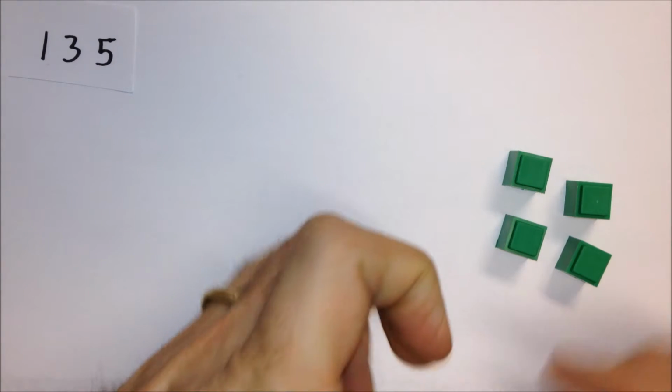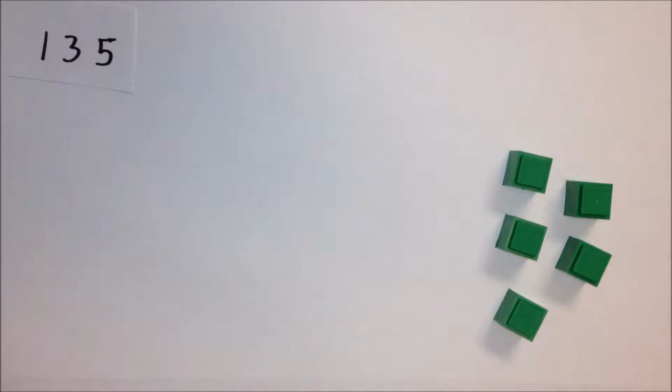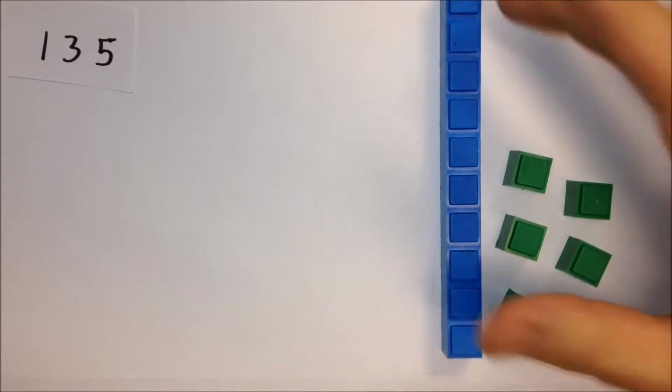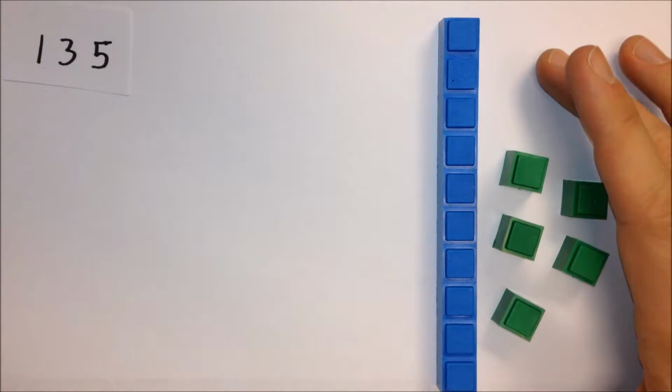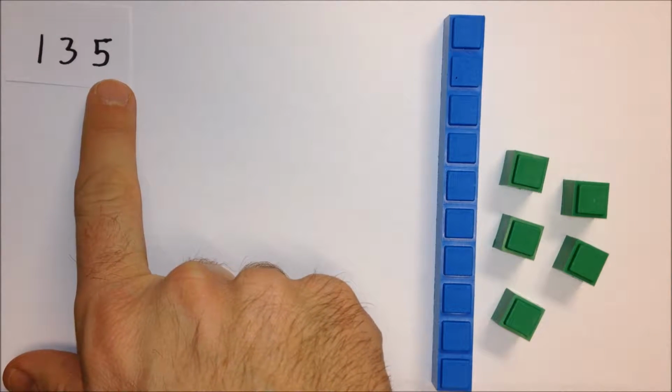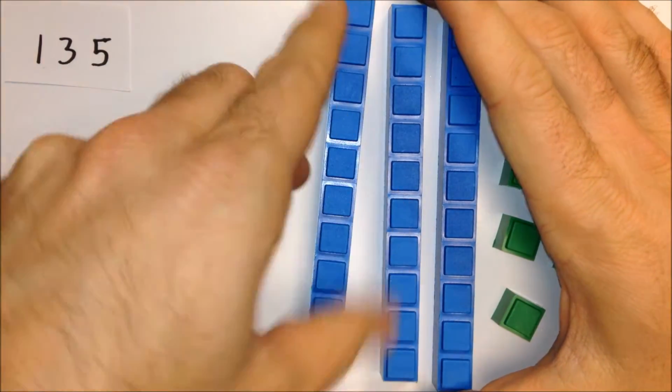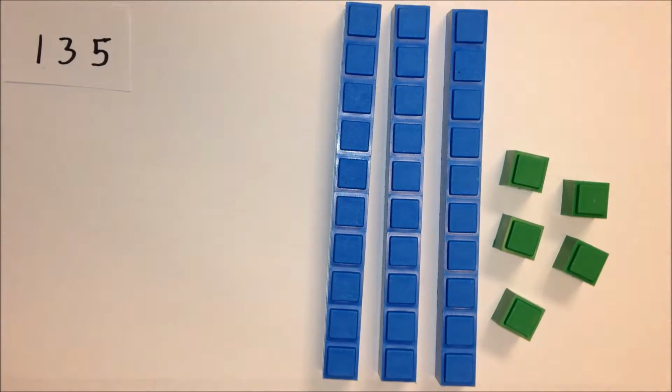You might remember at some point in your math career going through and illustrating these things. For example, the number 5 might be illustrated with 5 individual green dots, just like we have here. Similarly, if we take 10 of these green dots and put them together, we get a 10, which might look something like this. So if we have this number, we have 5 green dots, and 3 tens, so we have 1, 2, 3 of these blue 10 sticks next to each other.